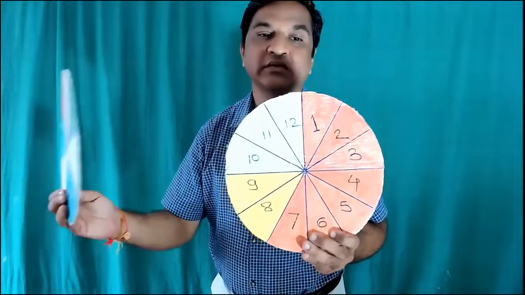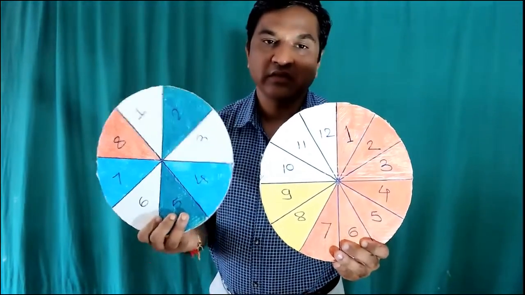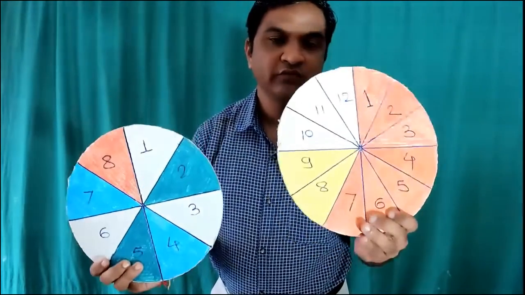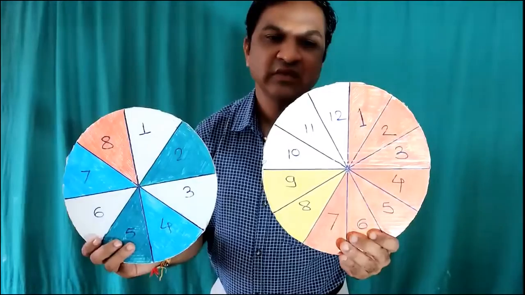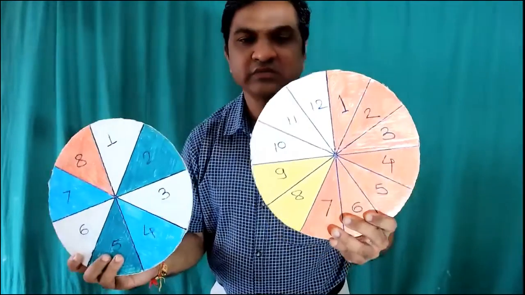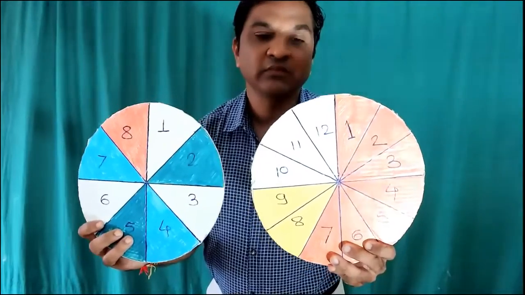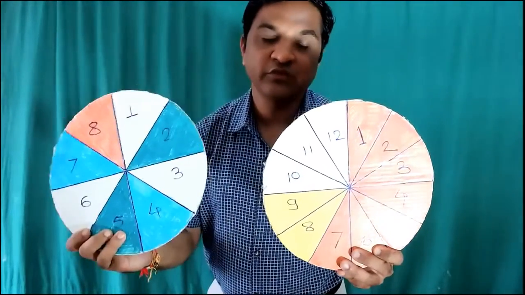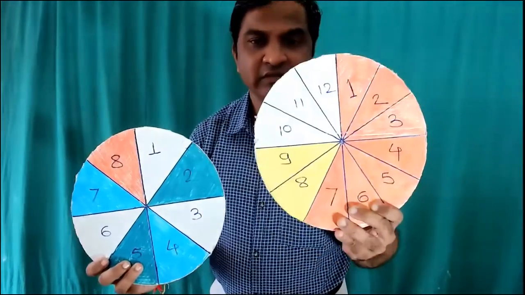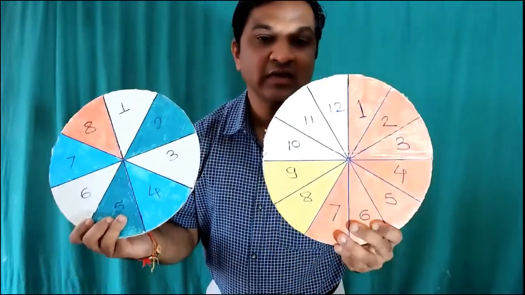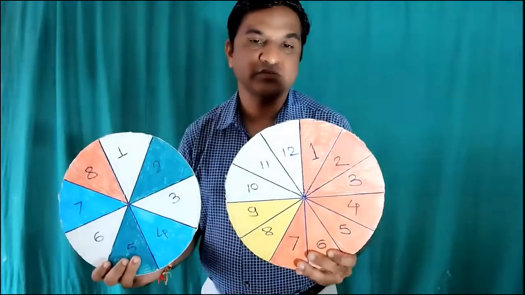If I take an example of another circular disc, which is divided into 8 equal parts, and I say to compare the fraction of blue with the fraction of red on the other disc, then it will be difficult to compare because the number of parts in both the discs is not the same. So they are unlike fractions. What is the fraction of blue in this case? It will be 3 out of 8, and the fraction of red is 7 out of 12. Now they become unlike fractions, and it is difficult to compare unlike fractions.